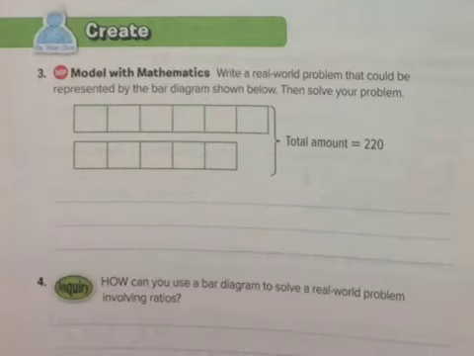Okay, now for number 3, we get to create, meaning we make our own real life ratio situation or scenario. Write a real world problem that could be represented by the bar diagram shown below. Then solve your problem. Okay, we need a total of 220. 220 broken up into 1, 2, 3, 4, 5, 6, 7, 8, 9, 10, 11. So 11, I can already think of a number. If you divide this by 11, what are you going to have in each one? Divide this by 11 so that you know what you're going to put into each box.